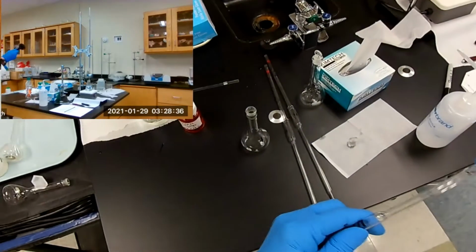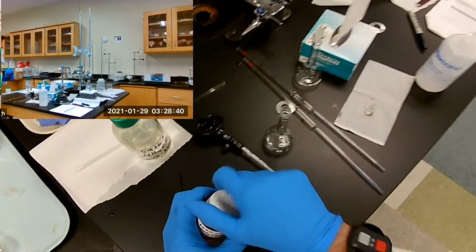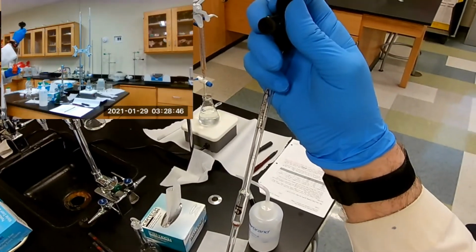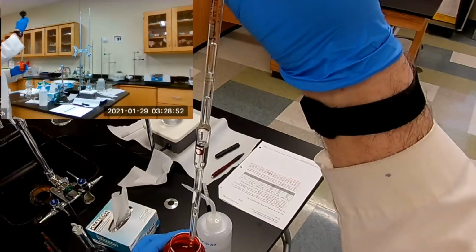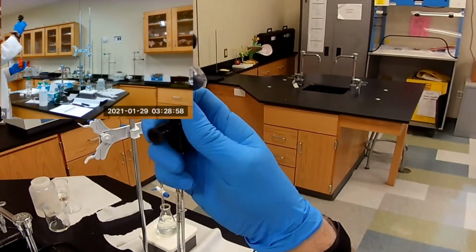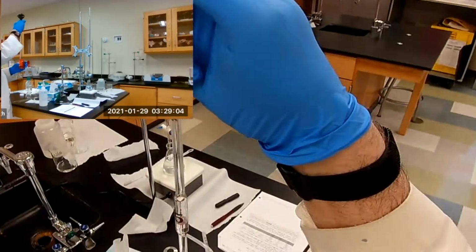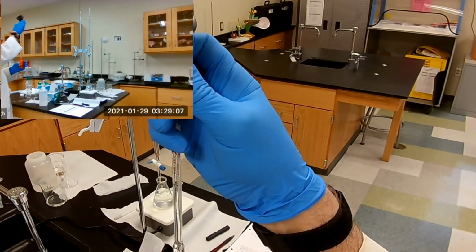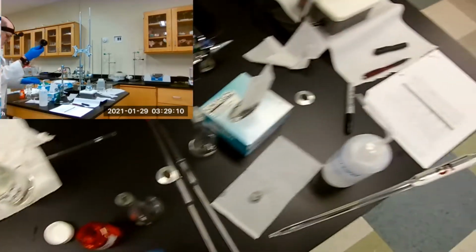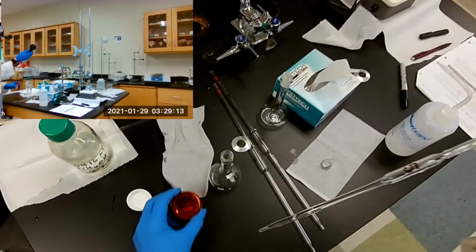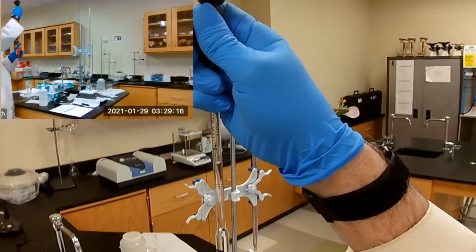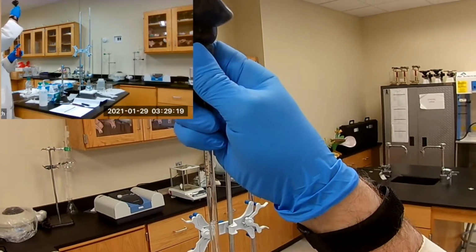Now we're going to go back and make up solution with 5 milliliters of silver. And down to the mark right there.